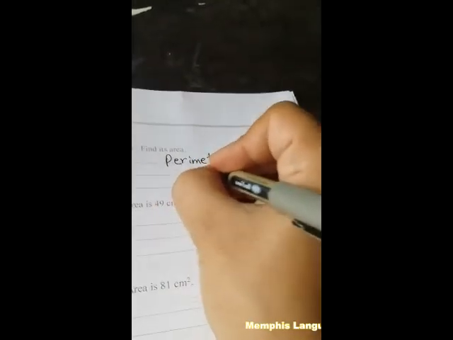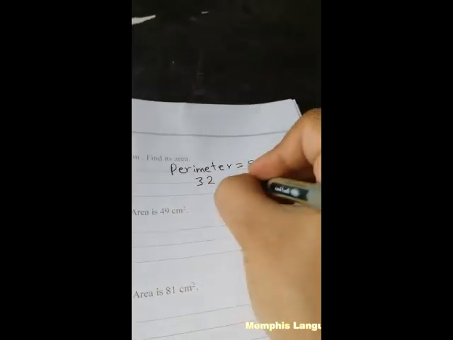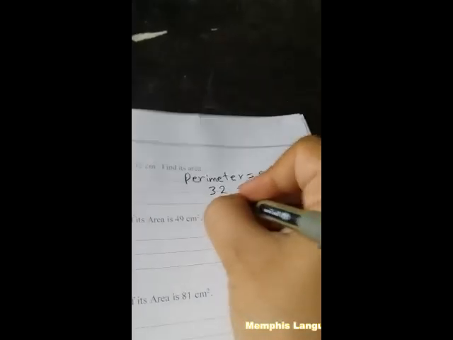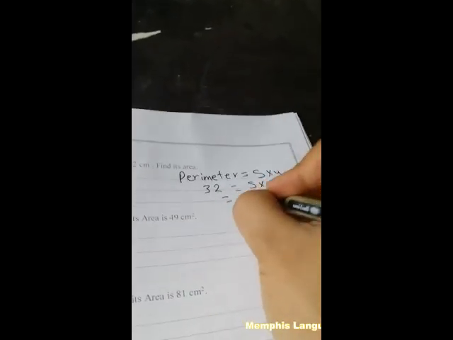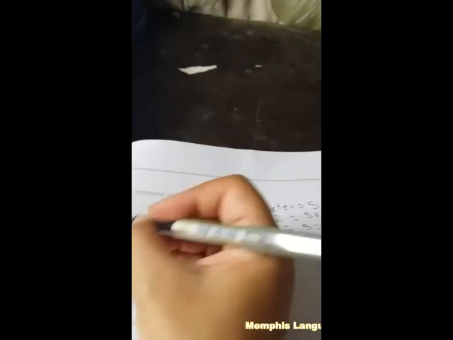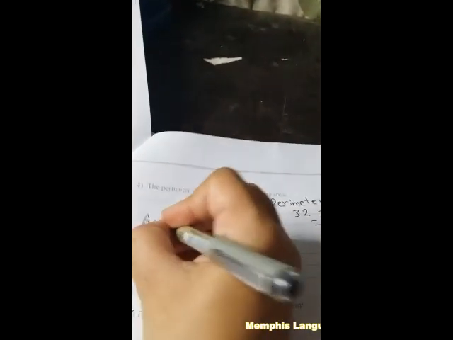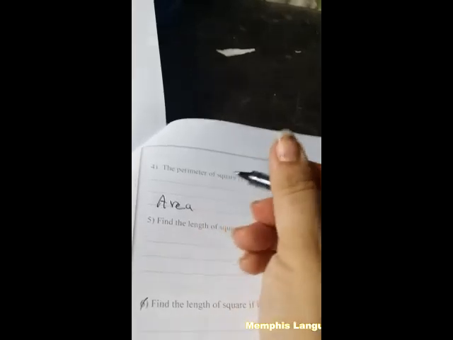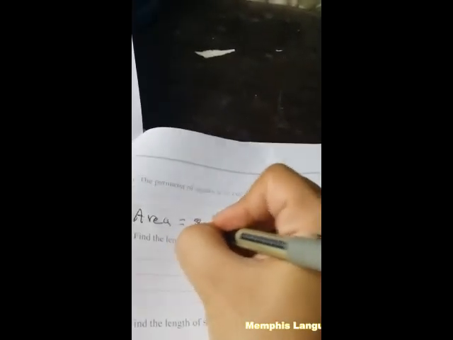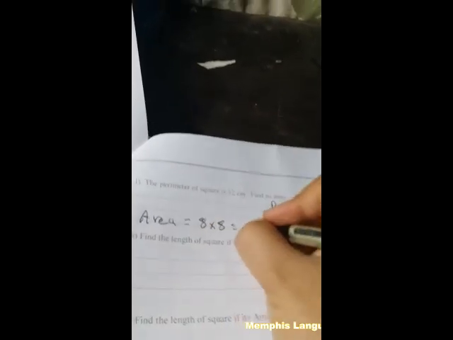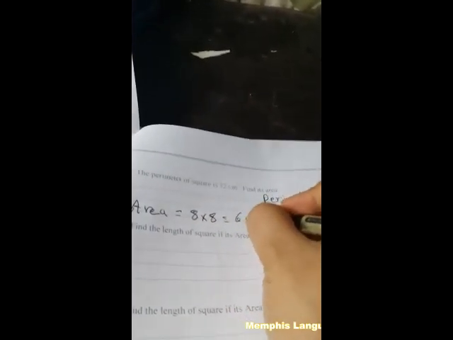The perimeter here is 32, so side length equals 32 divided by 4, it will be 8 centimeters. Now the area of the square equals 8 times 8, it will be 64 centimeters square.